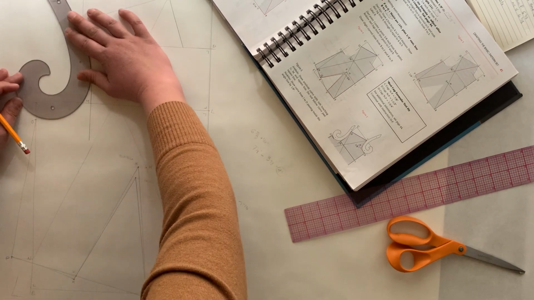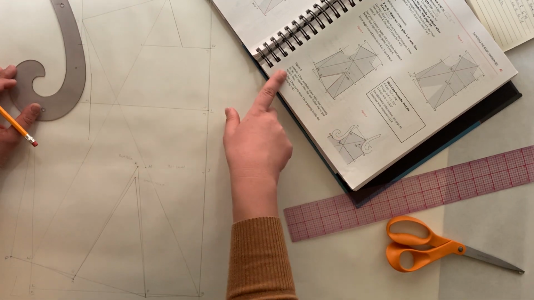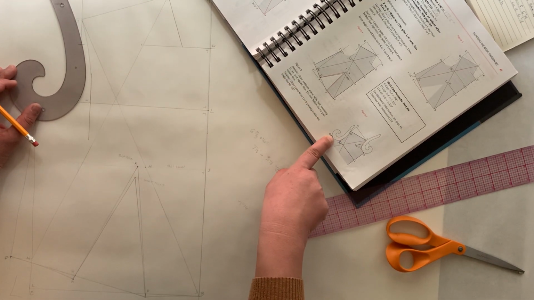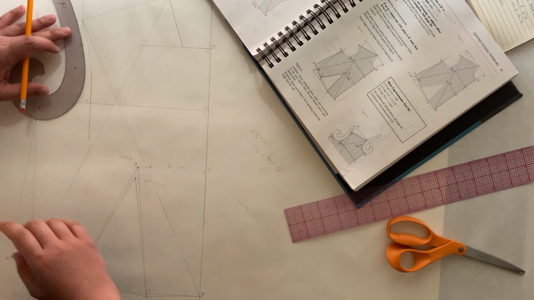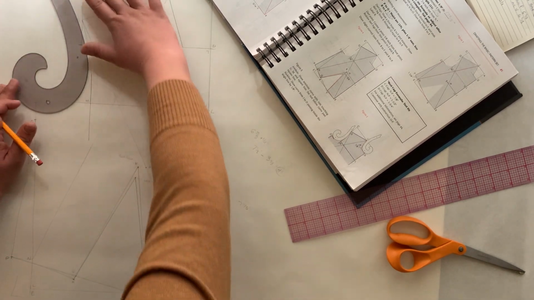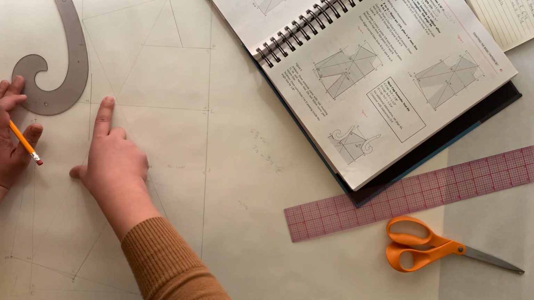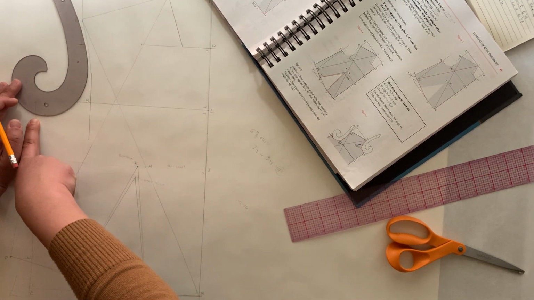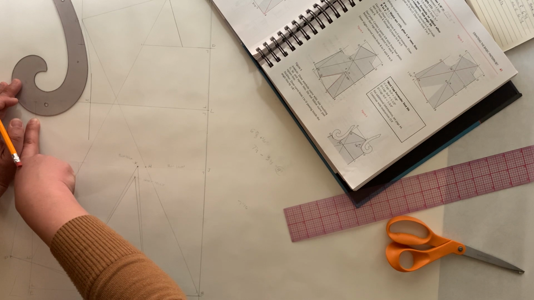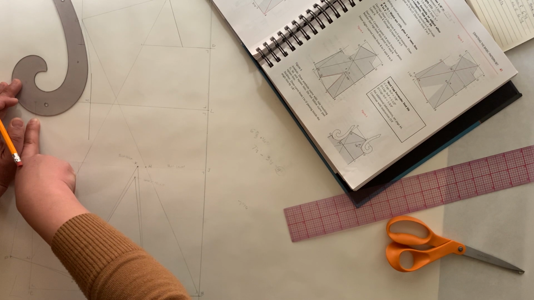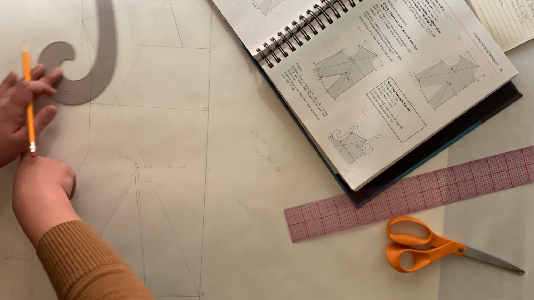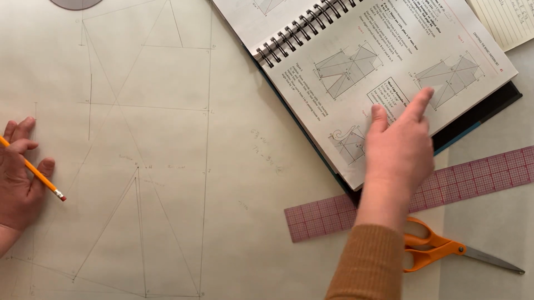And then I'm just going to work my ruler up so that I can finish off the bottom of the form here and do my O. Now the only thing that I'm looking at here is that I don't have a point squared out from my O, and I think I may have skipped a step here.